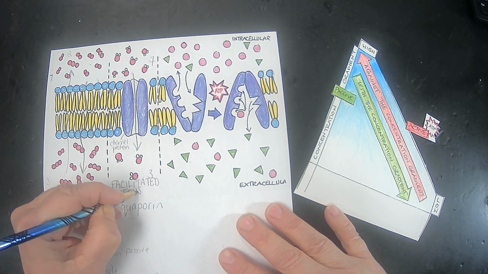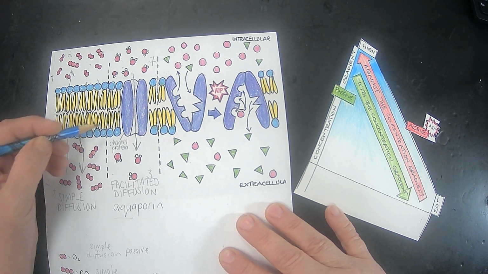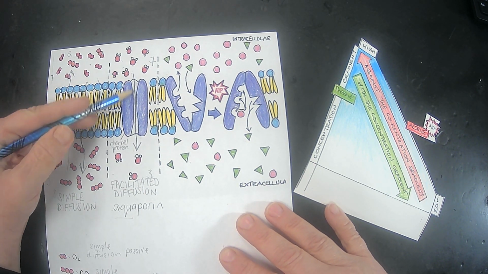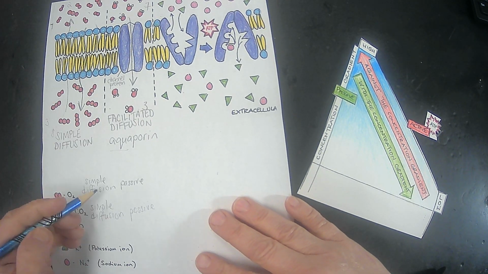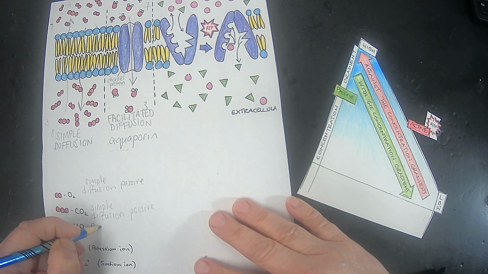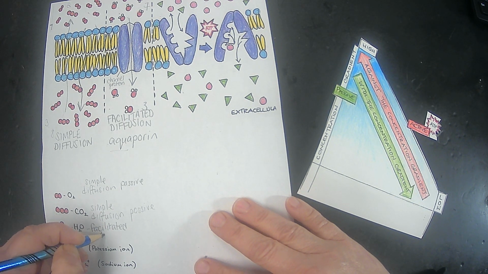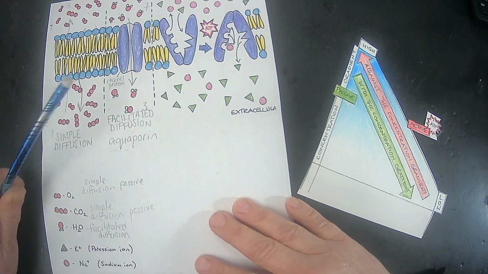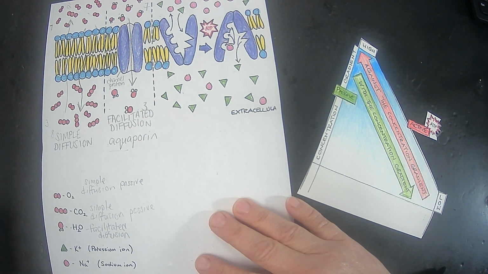It's still passive because we're going from where there's more to where there's less. But we're using this channel protein, specifically an aquaporin, to pass through the cell membrane. So, how does water get in and out of the cell? It gets in and out of the cell by facilitated diffusion. Remember, it needs to have the protein to help it through, because otherwise it would get stuck and repelled by those hydrophobic tails of the phospholipid.